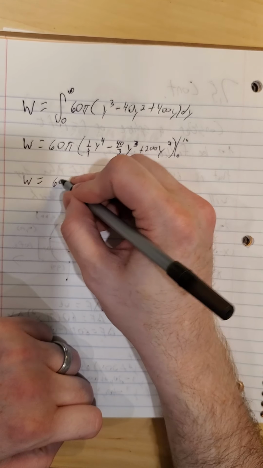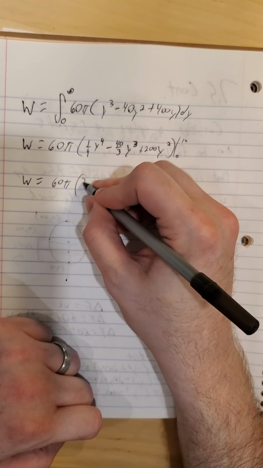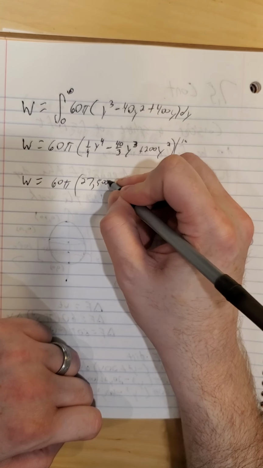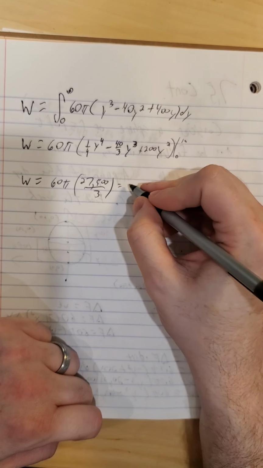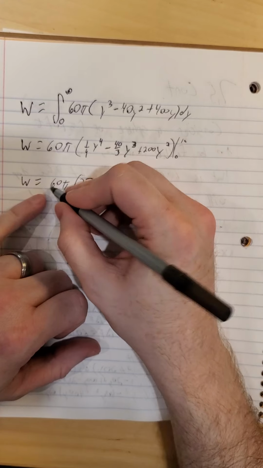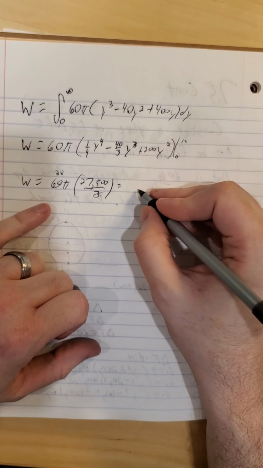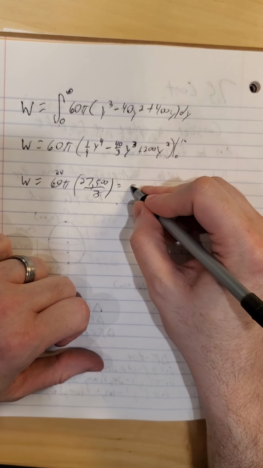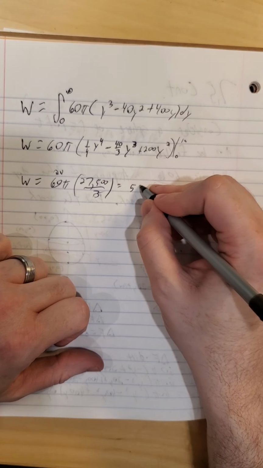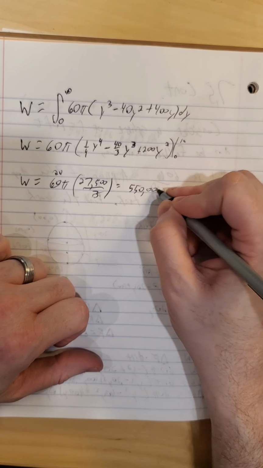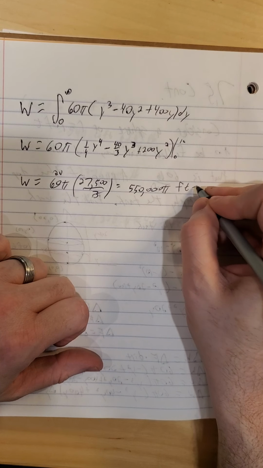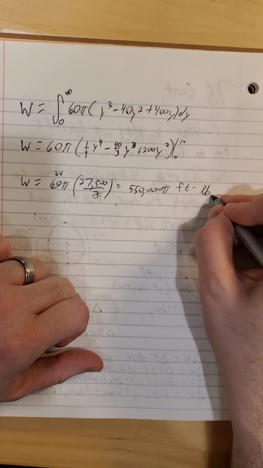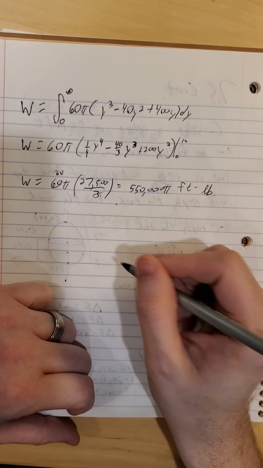So we end up at 60π times 27,500 over 3. A little canceling there. So 550,000π foot-pounds of work performed.